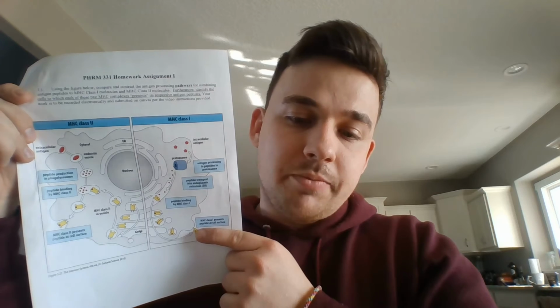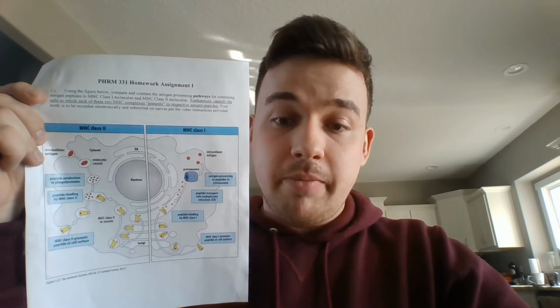So when the MHC class 1 protein is on the surface of the cell, T cytotoxic cells come, bind to it with their TCRs utilizing CD8 co-receptor, and the T cytotoxic cells will lyse the antigen presenting cells here in the case of class 1.